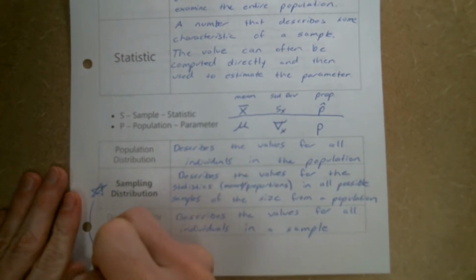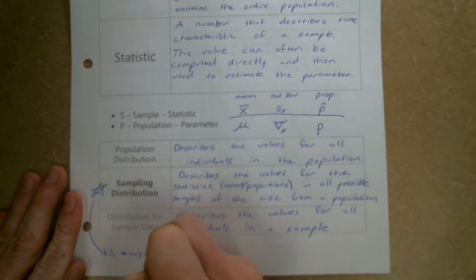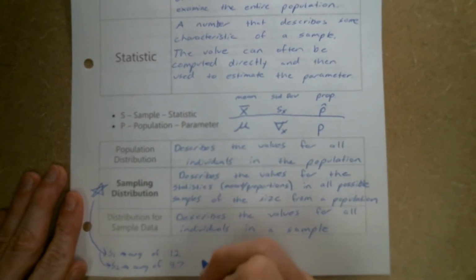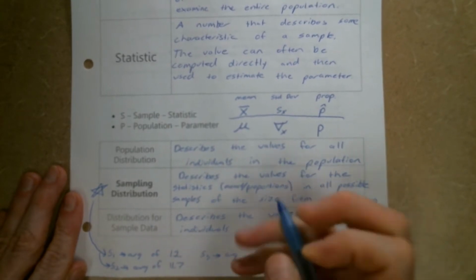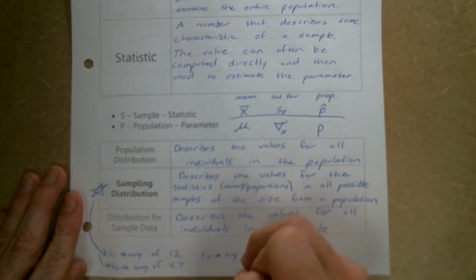So again, maybe one sample had an average of 12, and your second sample had an average of 11.7, and your third sample had an average of, let's say, 13.6.